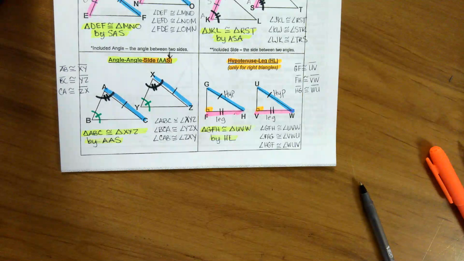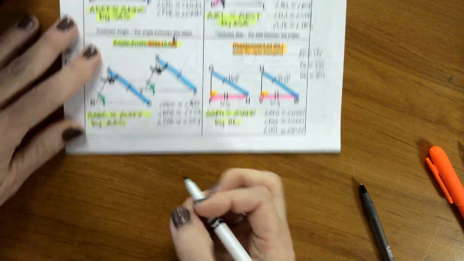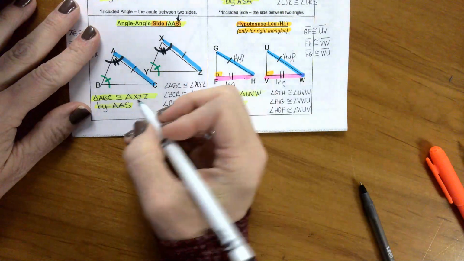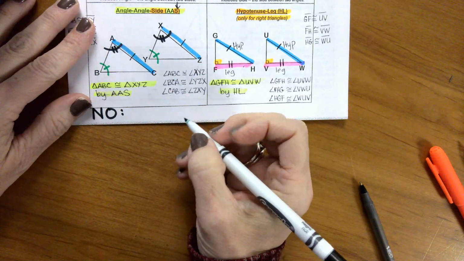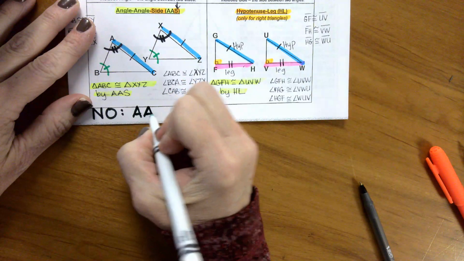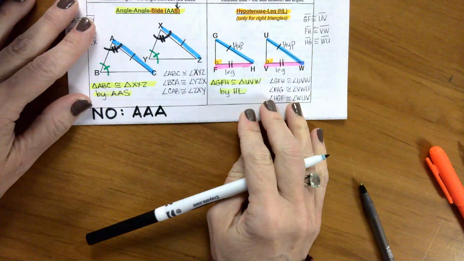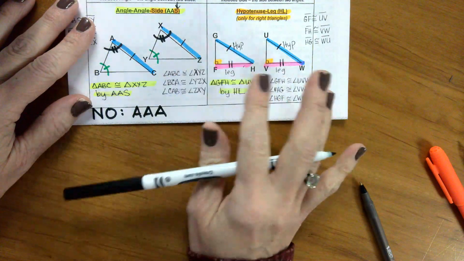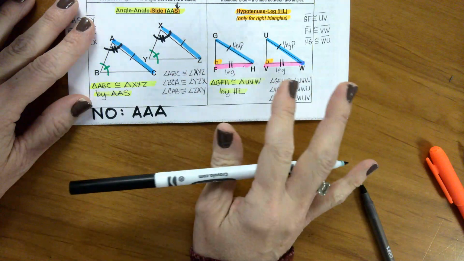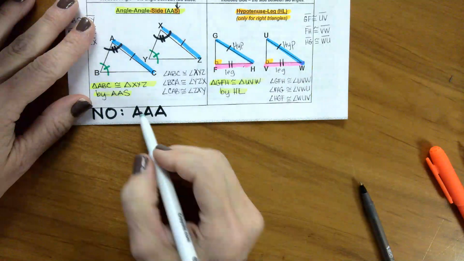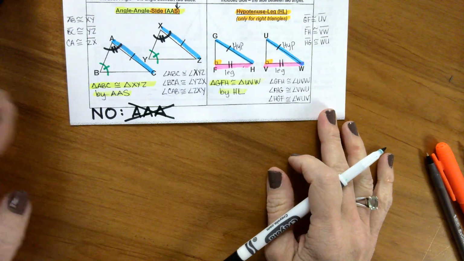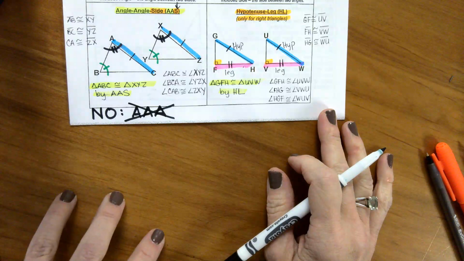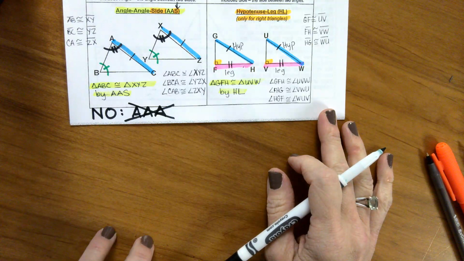Let me tell you the two that do not work. Okay? So these are big no's. Are you ready? Angle, angle, angle. If all you know are the three angles and you don't know anything about the sides, you can't use it. Because in all triangles, the interior angles add up to 180. I can have two triangles in different sizes that have the same angle measures. Okay, due to a dilation, right?